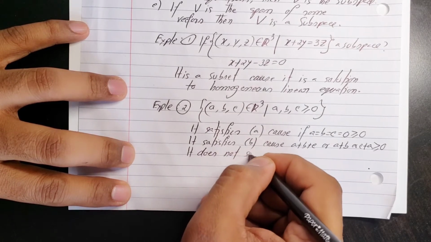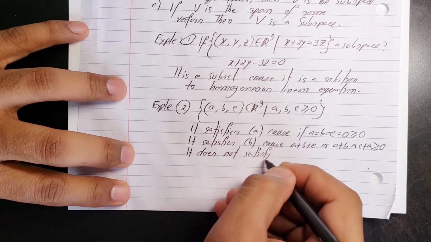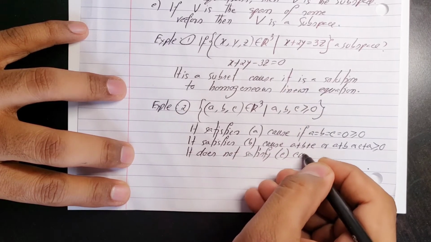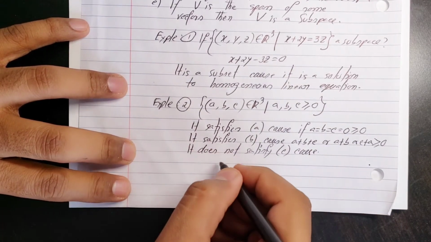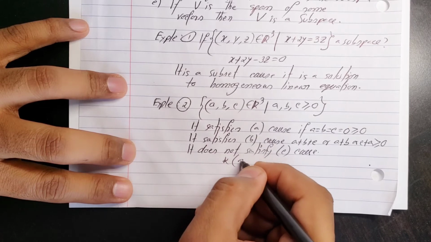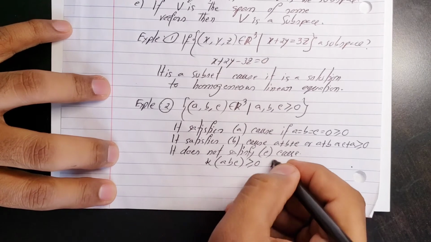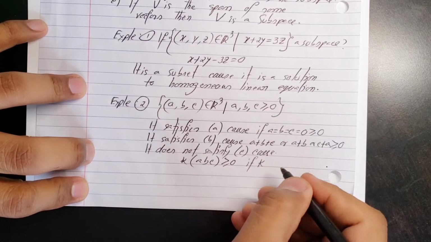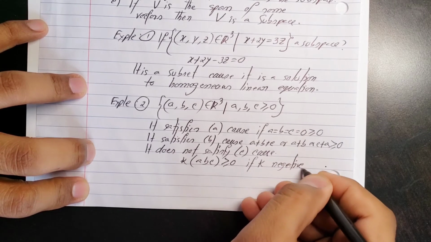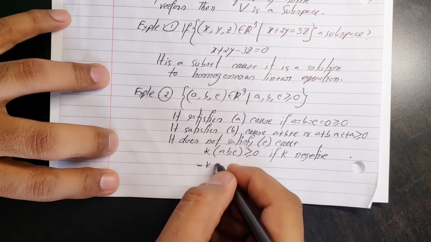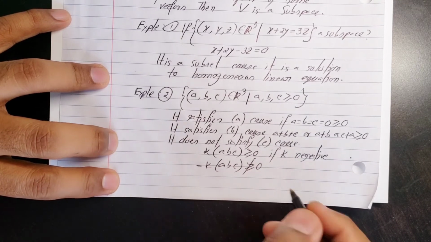Because you can take k and a, b, c, which might be 0, but if k is negative, then a, b, c is not greater than 0.